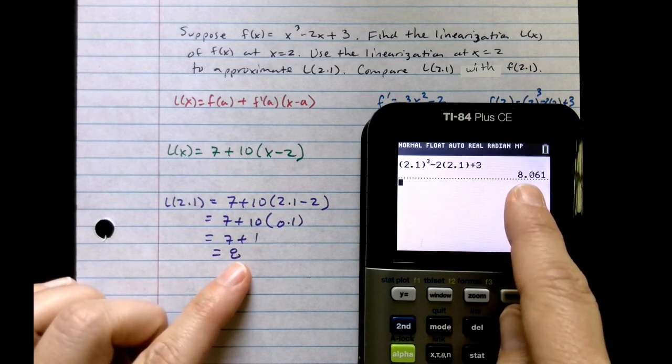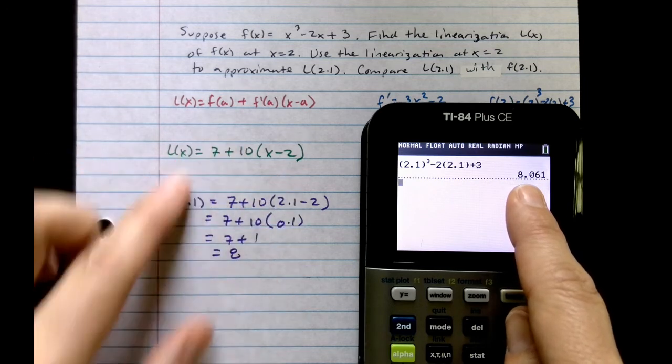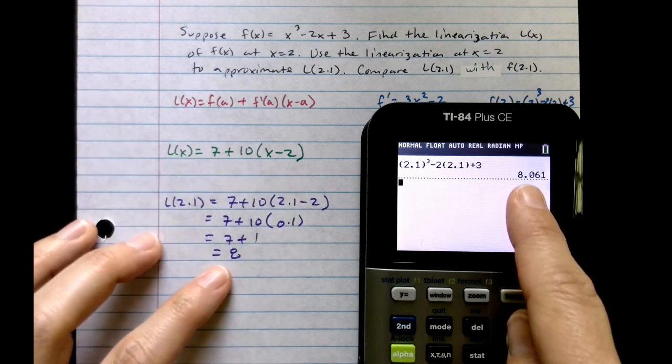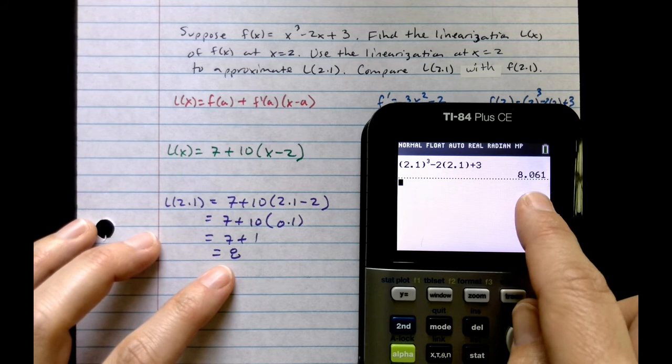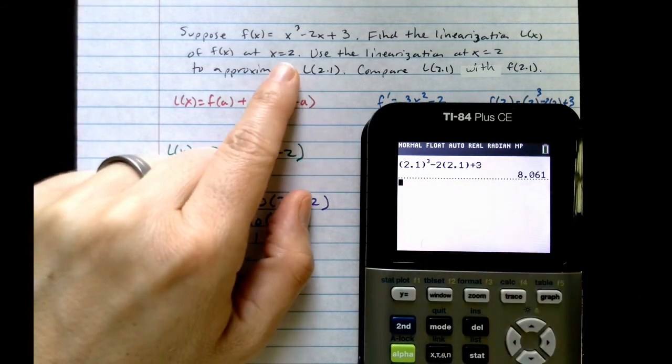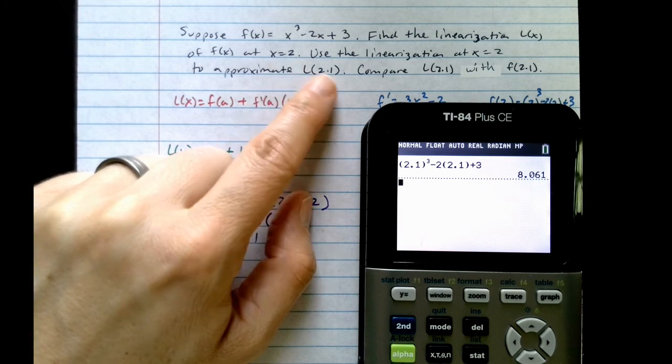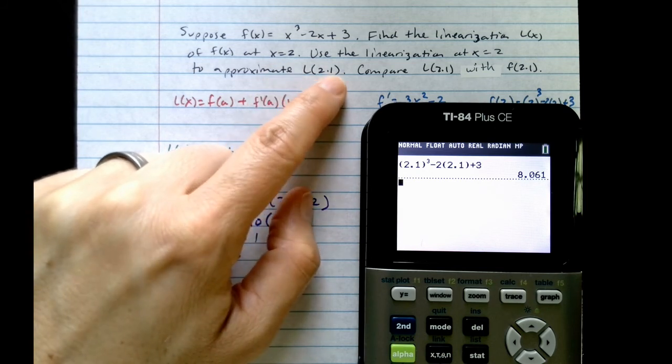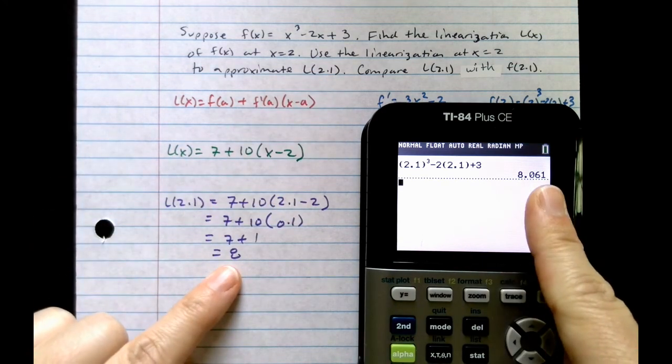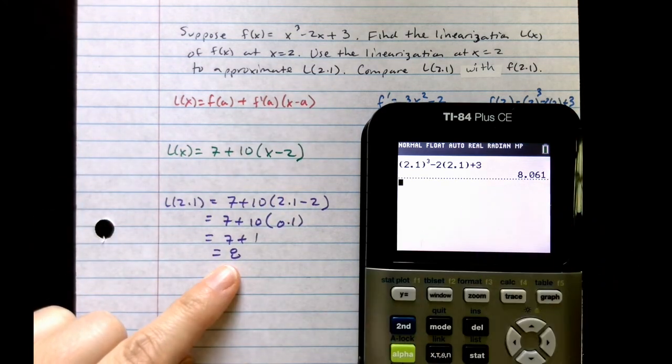So this is generally the idea here, is we're using the equation of the tangent line to approximate the actual curve. And again, the closer you are to the actual point itself that you use to make the tangent line, the better your approximation is. For example, if this was like 2.5 or 3, then these two numbers would be much different and they would be farther apart in their accuracy.